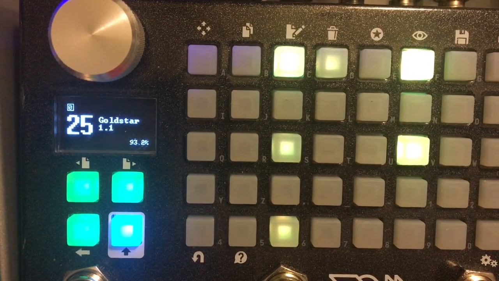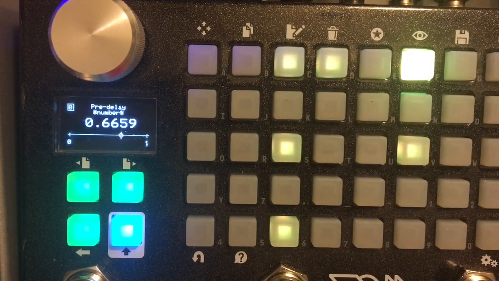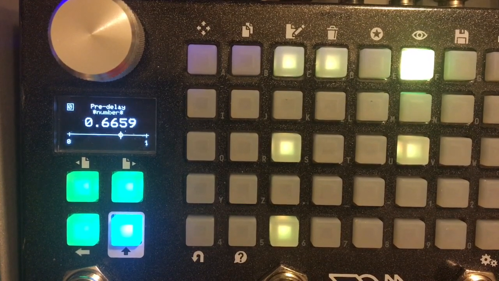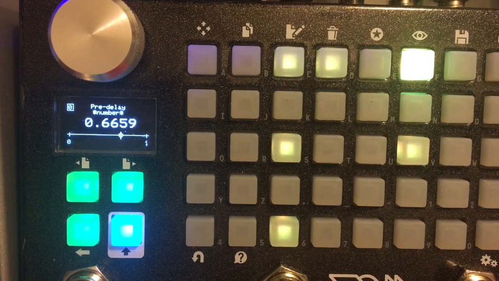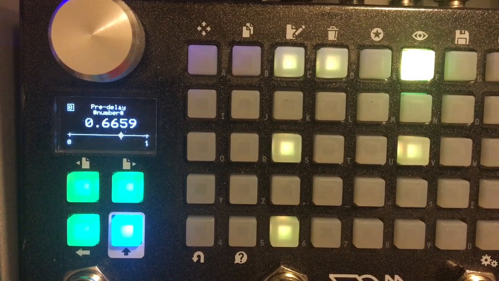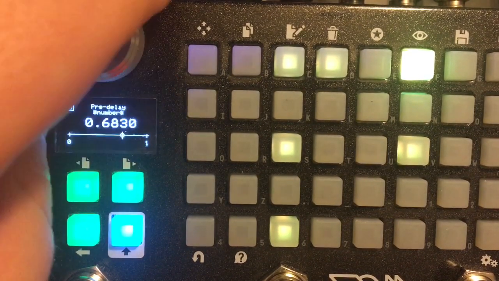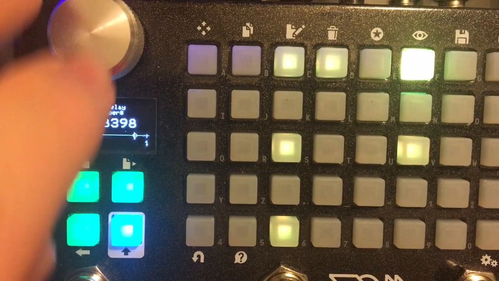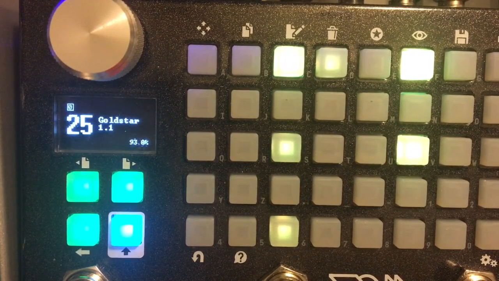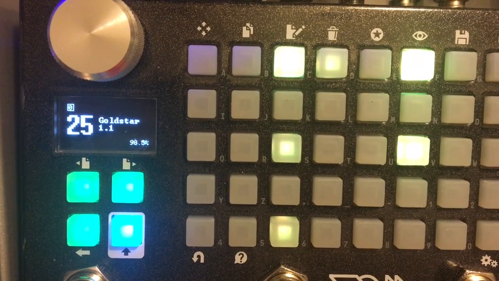That's momentary. And then going back to this pre-delay, the pre-delay on the Gold Star is not quite as long as the one I put in here, but it's pretty long. It probably goes up to about 250 or 300 milliseconds. You can get a solid one-repeat delay out of it.